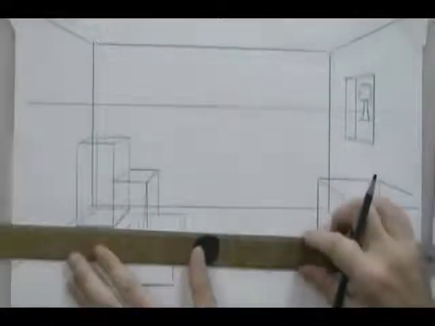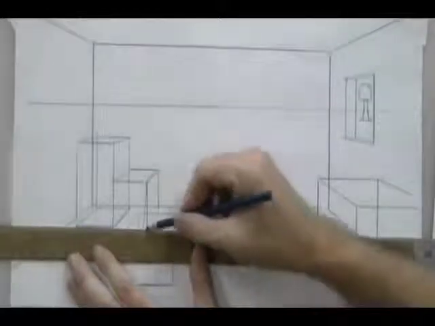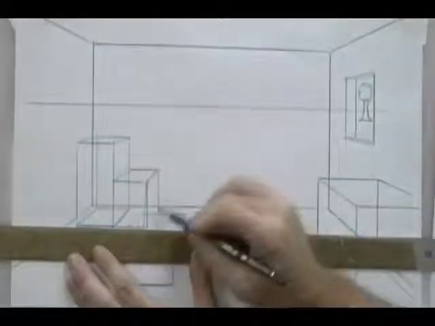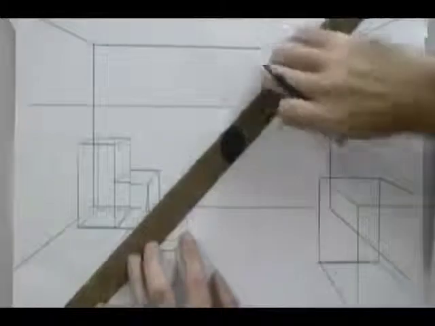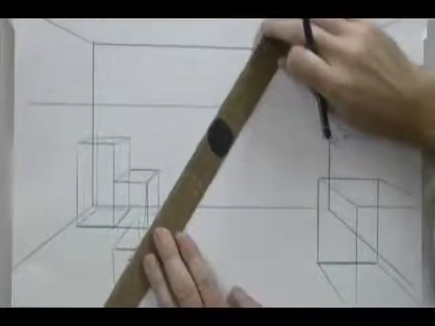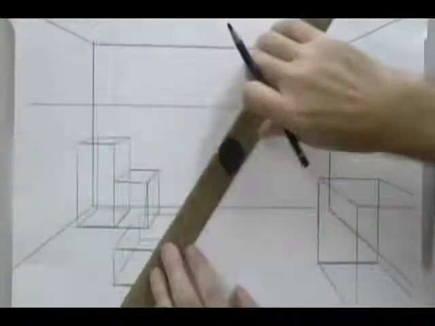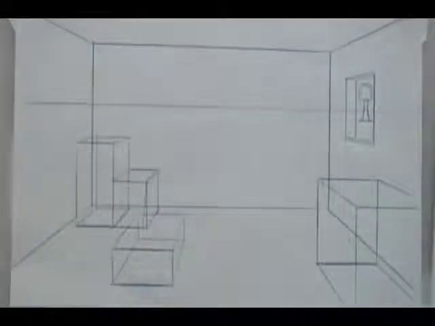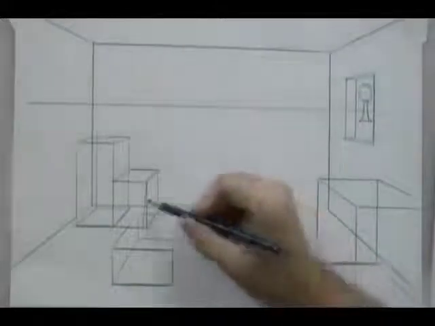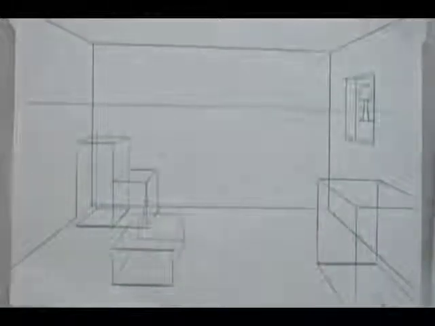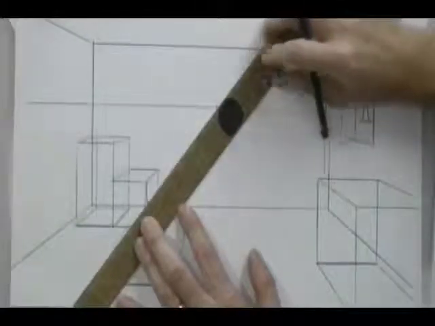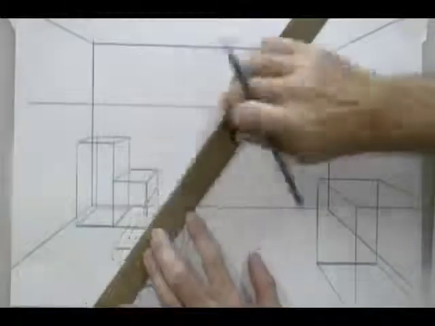Okay. And then our next option is to go across here and then to the vanishing point. So what we've done there is we've created a little step. Okay? It's like a set of stairs, fairly tall stairs, but still, it's a set of stairs. I could subdivide this one down again in half, right there. Do the exact same thing.